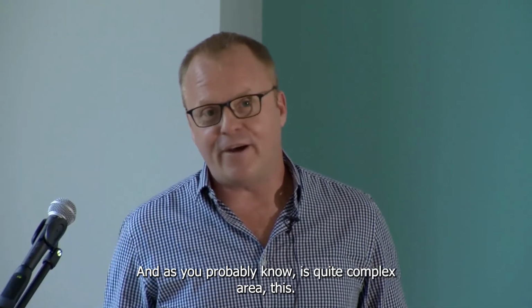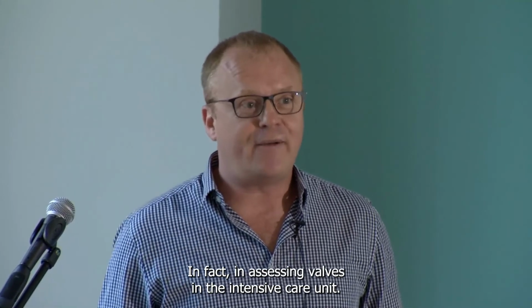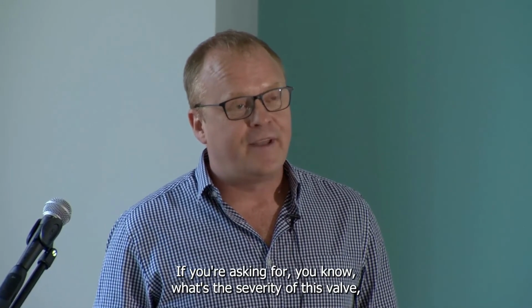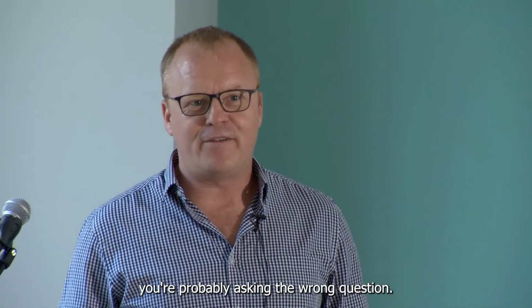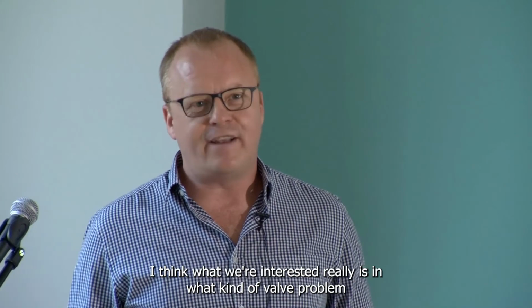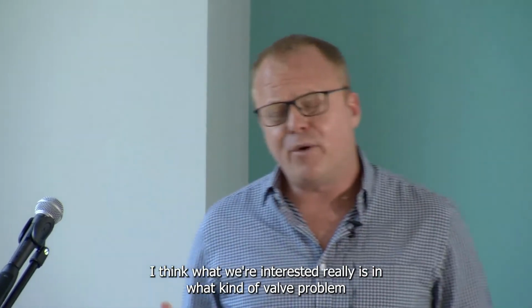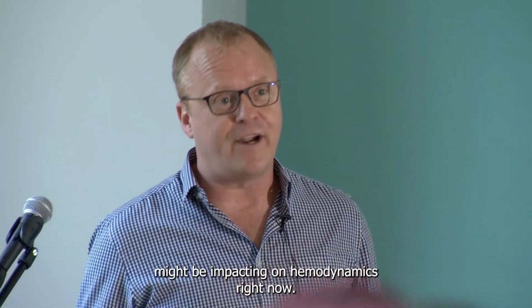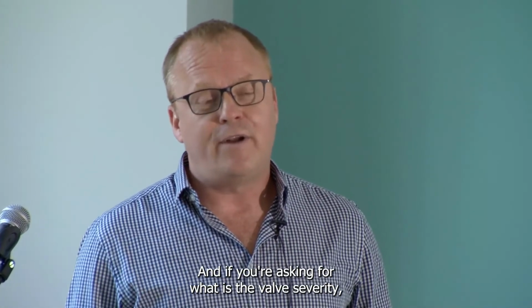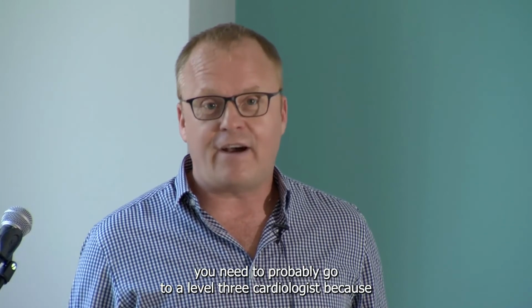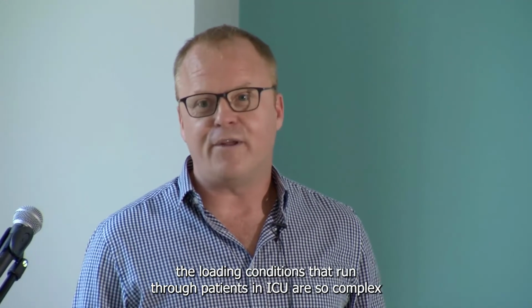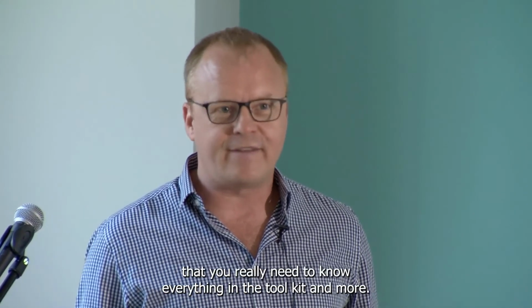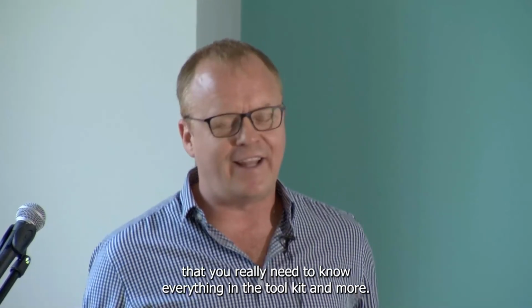And as you probably know, it's quite a complex area, this. And in fact, assessing valves in the intensive care unit, if you're asking what's the severity of this valve, you're probably asking the wrong question. I think what we're interested in really is what kind of valve problem might be impacting on hemodynamics right now. And if you're asking what is the valve severity, you need to probably go to a level 3 cardiologist because the loading conditions that run through patients in ICU are so complex that you really need to know everything in the toolkit and more.